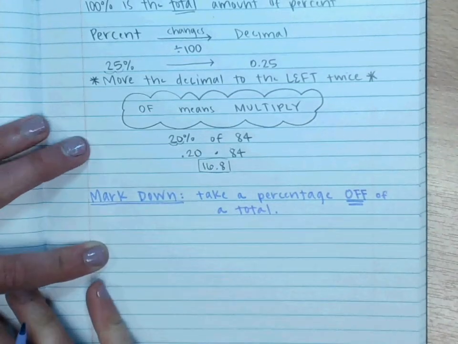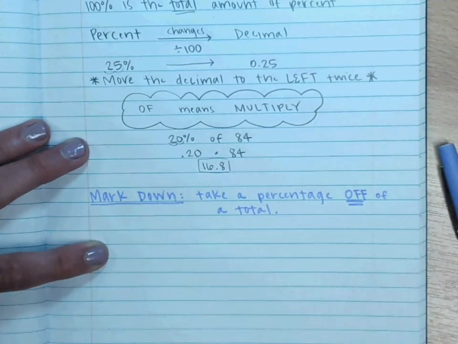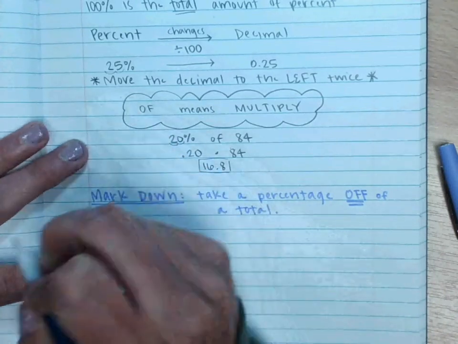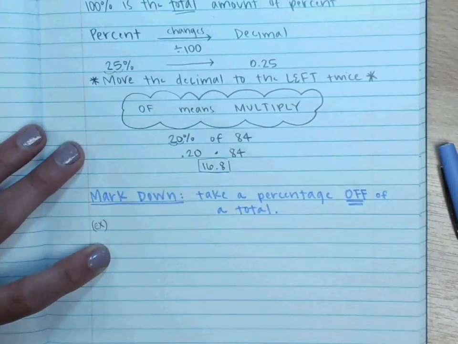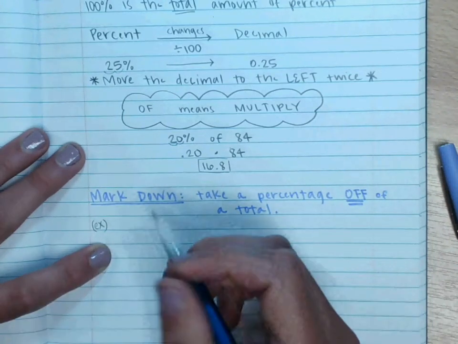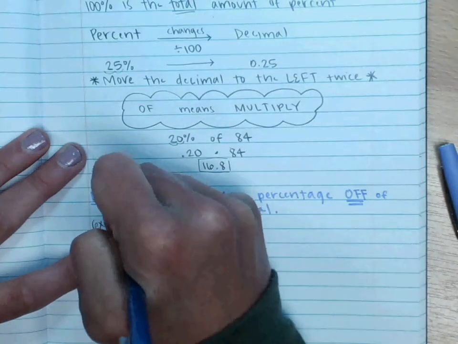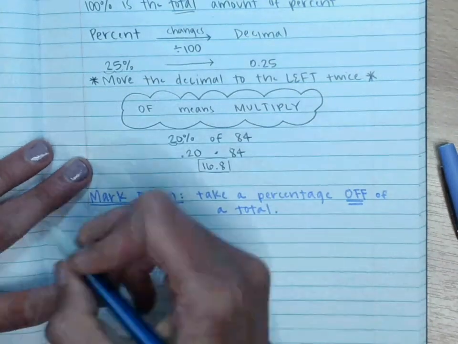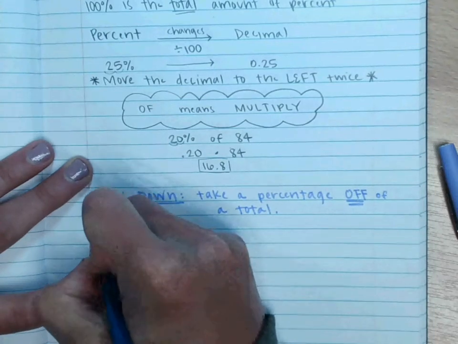Okay, so something like a sale price. You might see problems where they're saying that an item is $100 and they're going to take off 20% of that item to get the sale price. We also maybe call that a discount.